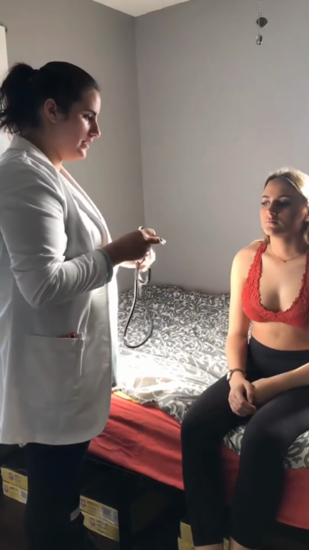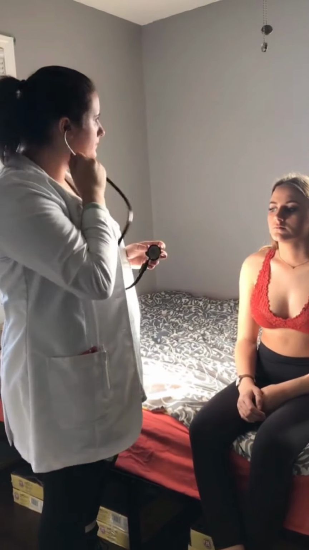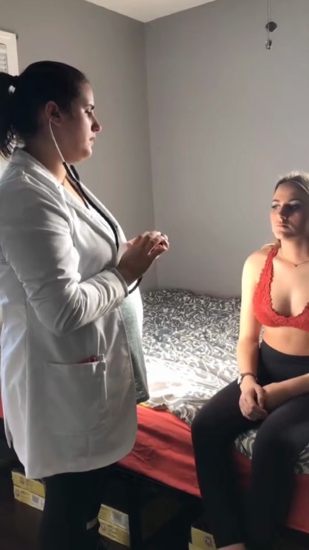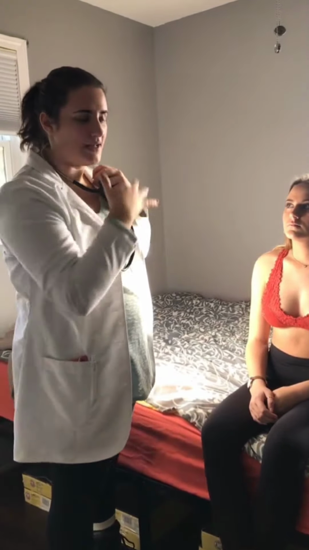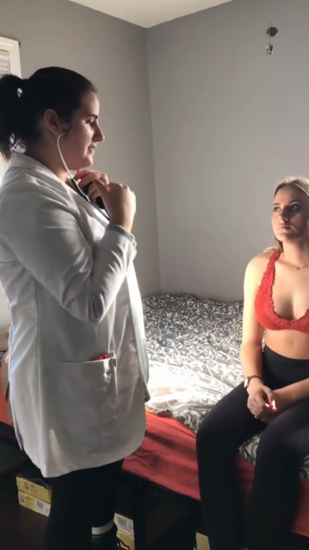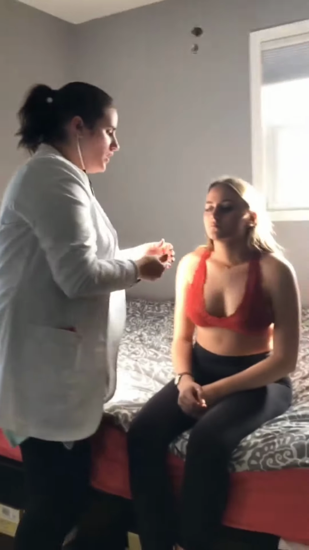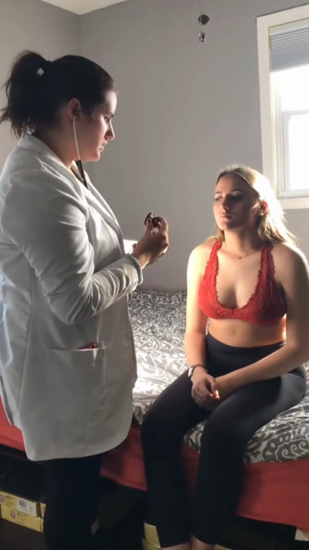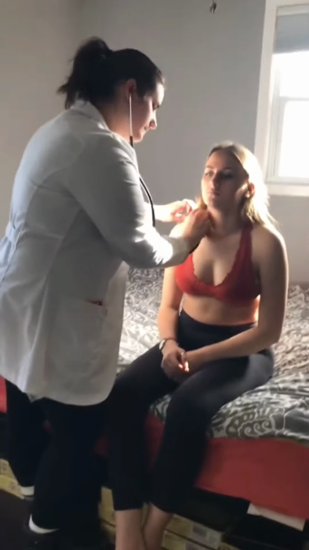So we're gonna go ahead and auscultate. We're gonna use our diaphragm, and we're gonna make sure that there's no adventitious breath sounds, that they're all clear. And we're gonna listen in the same spot. So we're gonna start above the clavicle and work our way down. When I place my stethoscope on your skin, I just want you to go ahead and take a deep breath each time, okay?